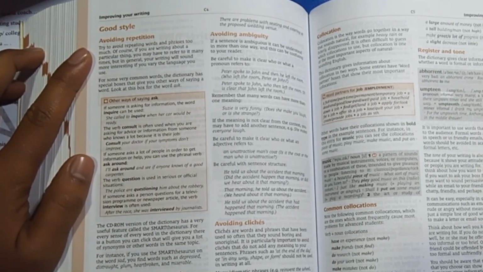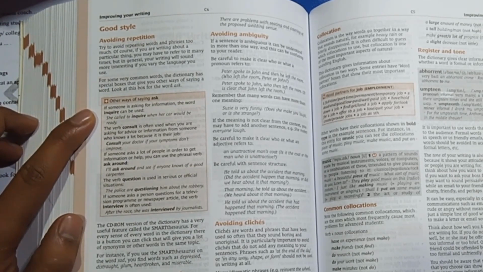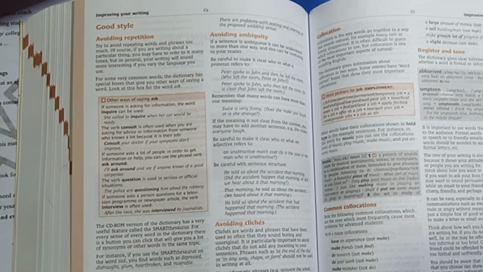And then good style. Repetition of words can be boring, as we know. So avoiding repetition is good, and this dictionary can help you. There is a section, as we have said in our earlier videos, on other ways of saying ask, other ways of saying any word. So you can use a synonym with practical use. Then avoiding unnecessary words. Do not use words that are not necessary for your message.